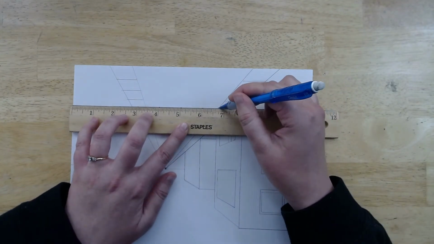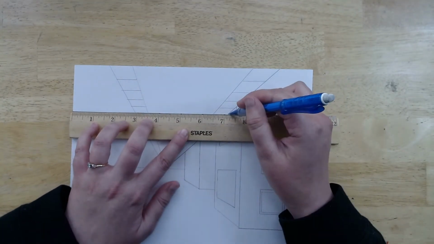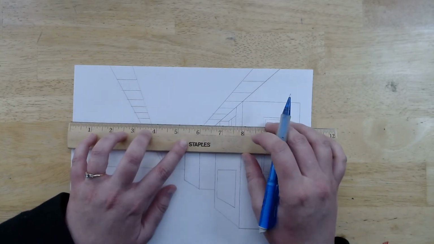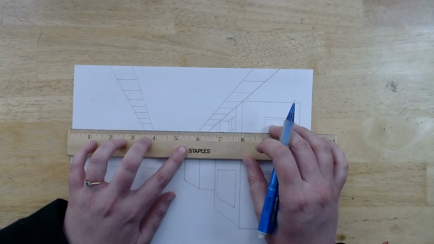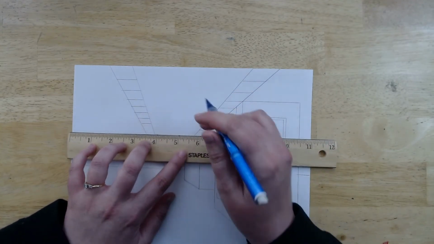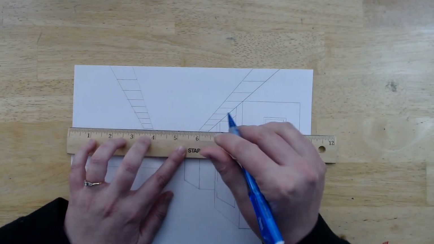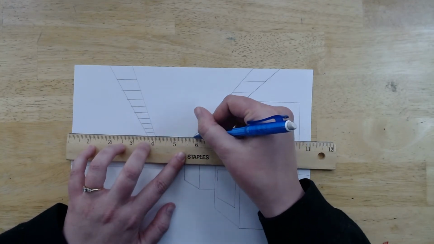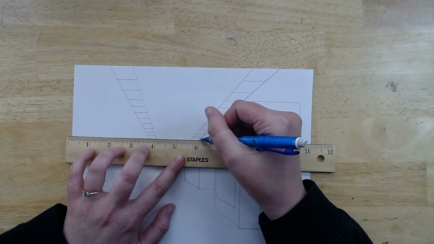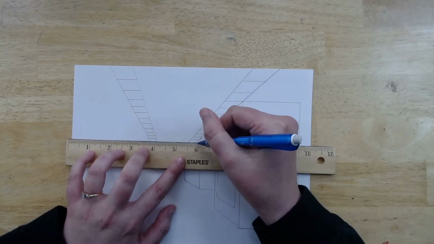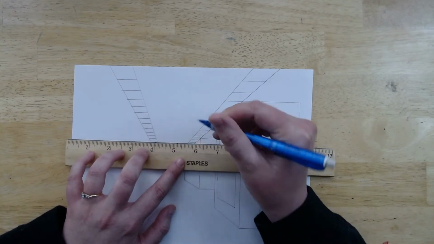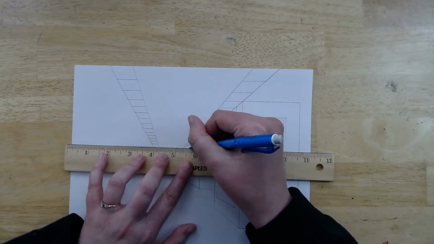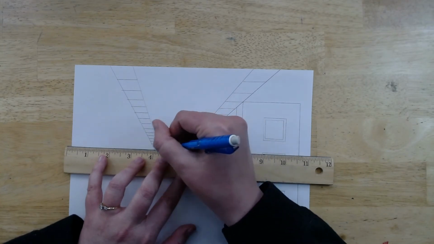And the other thing is we want to think about how these sidewalk tiles need to look like they're getting smaller as they're getting further away. So as you get closer to the vanishing point, start making these horizontal lines get closer and closer together. Again, making sure the whole time that your ruler is not crooked, that they're horizontal lines and not going off at a weird angle. So as I go back towards my vanishing point, I'm making these lines get closer and closer together.